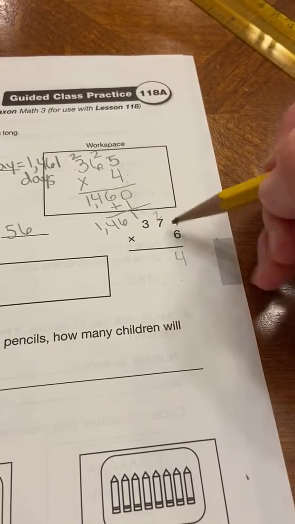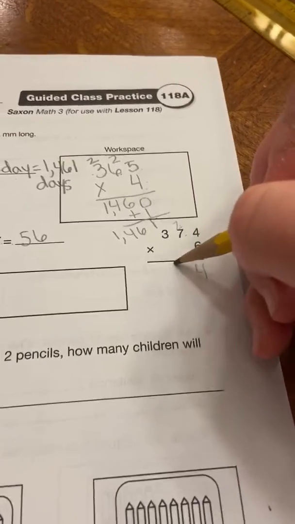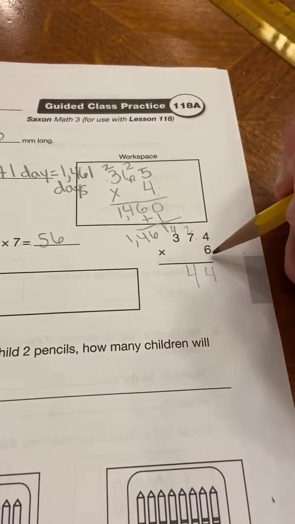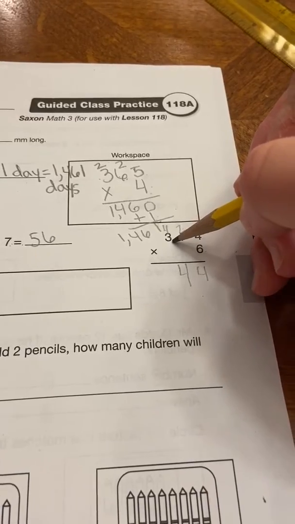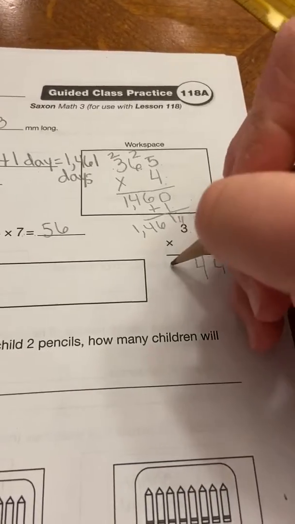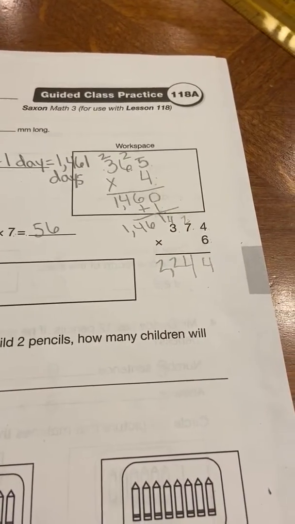Okay, 6 times 7 is 42, plus 2 is 44. And 6 times 3 is 18, 19, 20, 21, 22. 2,244.